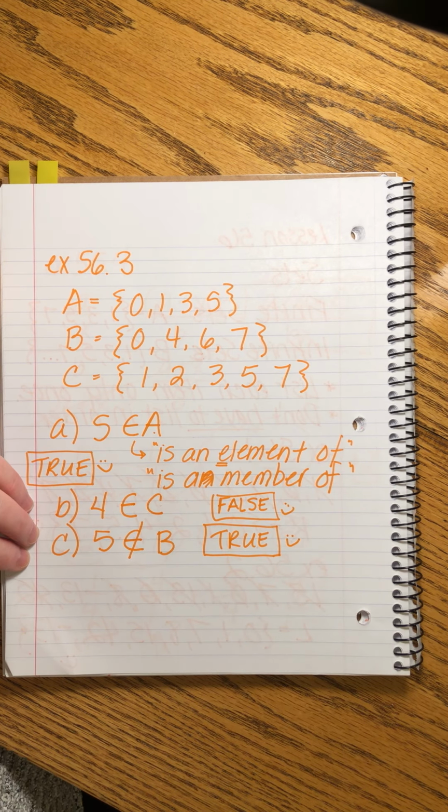Okay, that was 56.3. We have one more problem that works like this. See what I mean? There's no calculation in these. They're just kind of cute, easy little vocabulary problems.